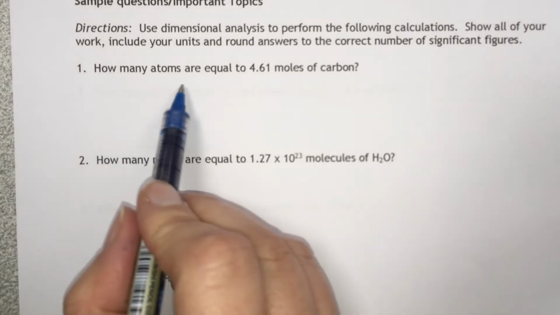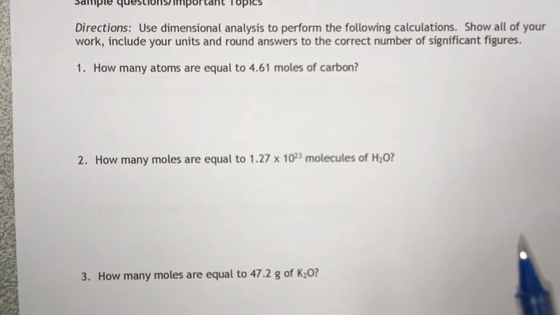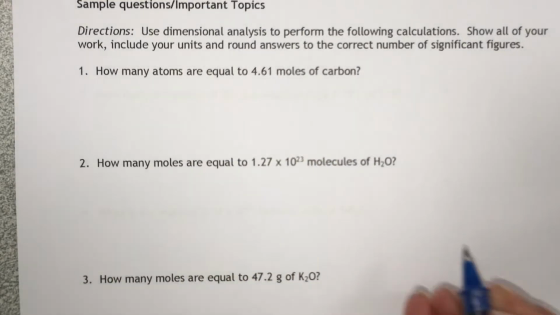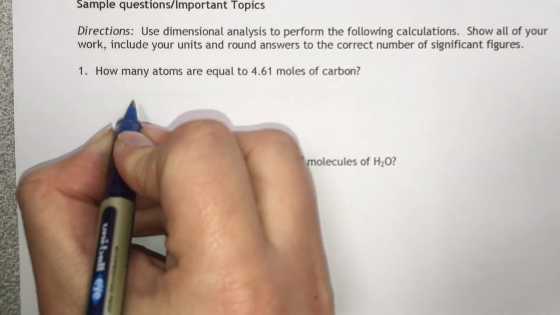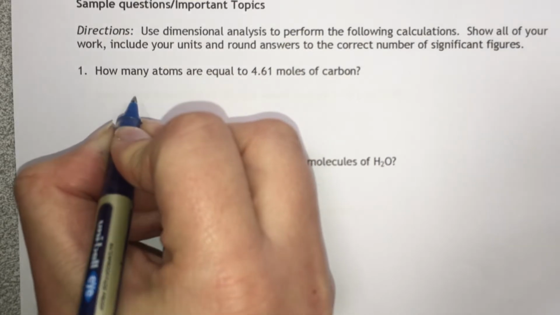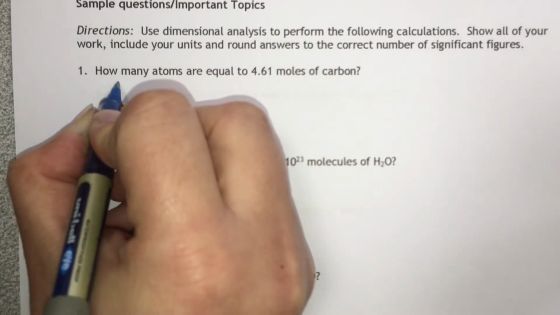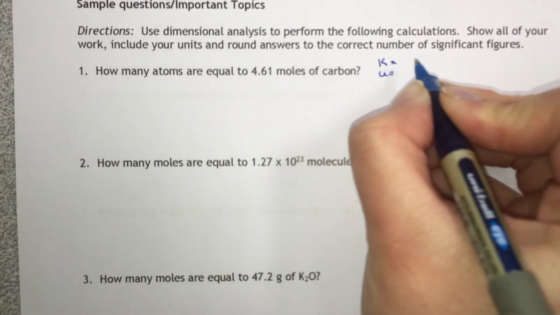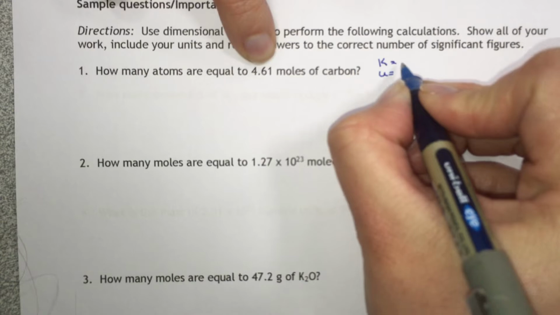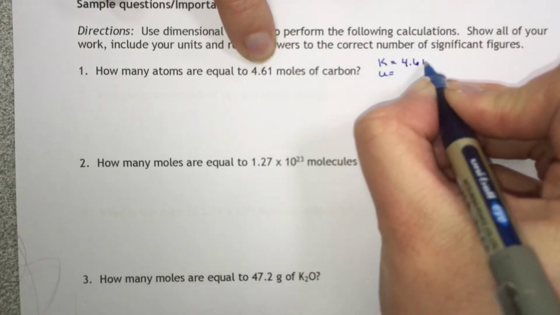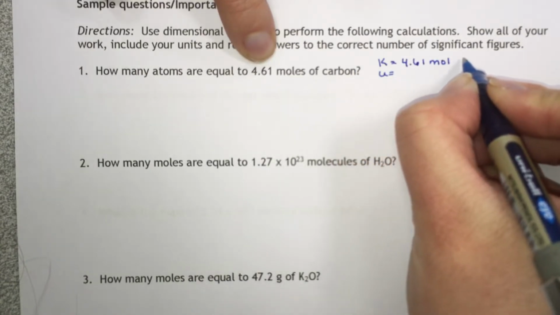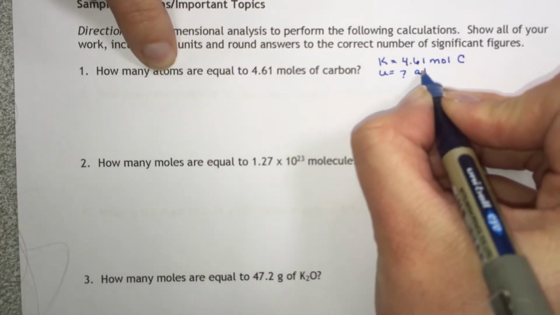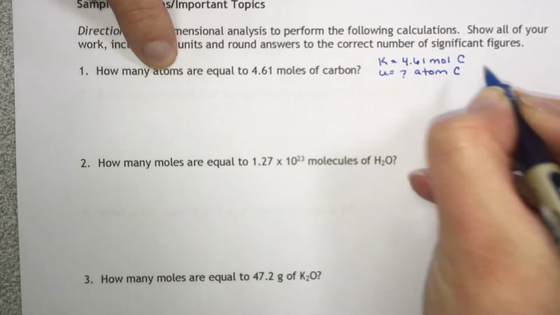So first question, how many atoms are equal to this many moles of carbon? So we are going from particles to moles. So that was one of our simpler equations. So our known and our unknown. So the known is what the question gives us, 4.61 moles of carbon. Unknown is how many atoms of carbon.